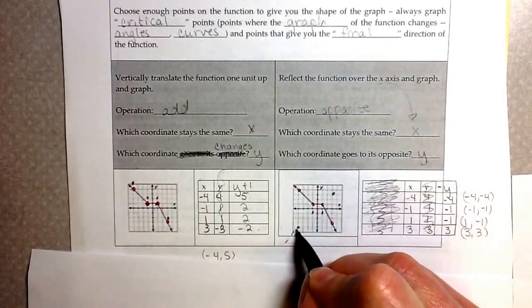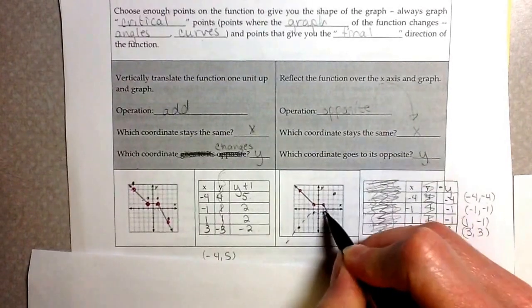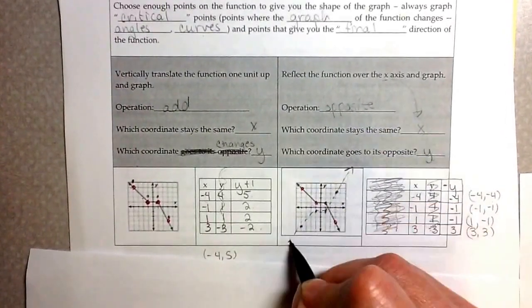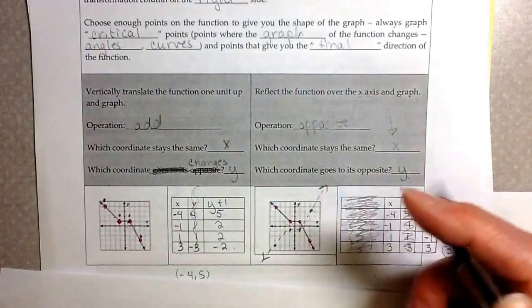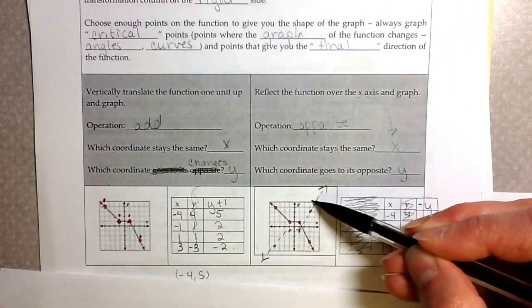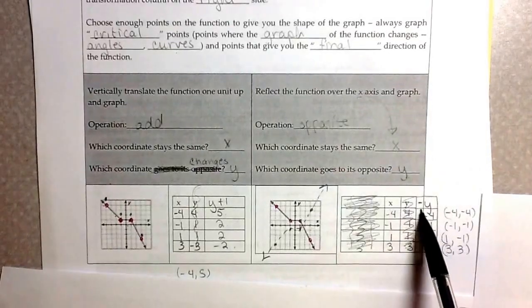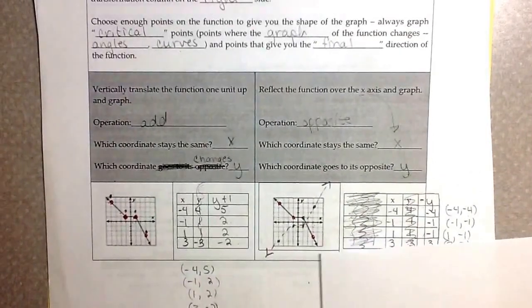Okay, so I'm just going to make this dashed so we can tell the difference between the two of them. We'll just graph it this way, and then it'll go up. Okay, so if you were to fold your paper across that x-axis, you would see that this function reflected across the x-axis when we took the opposite of y.